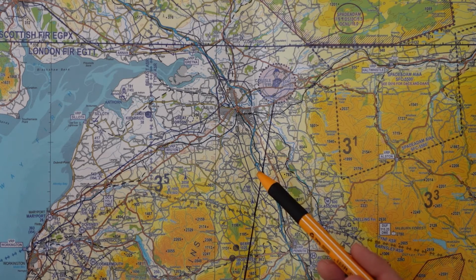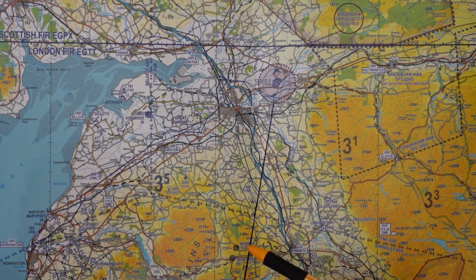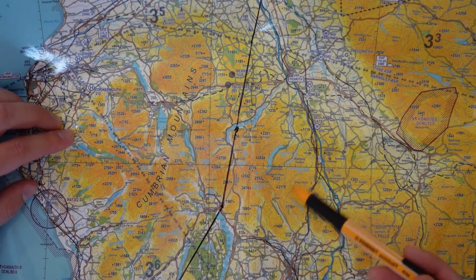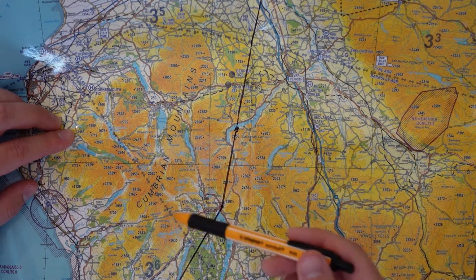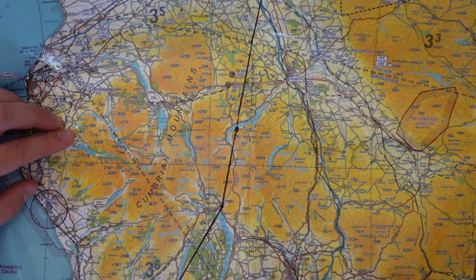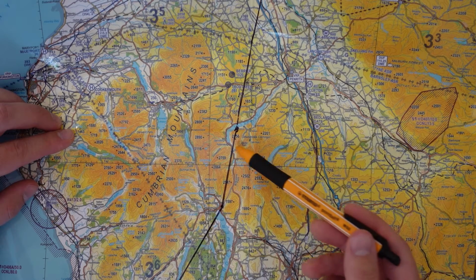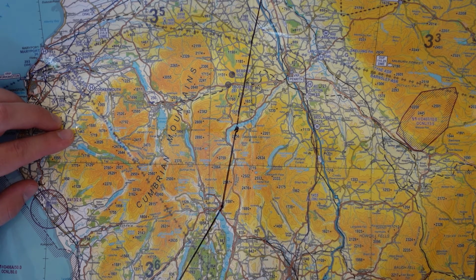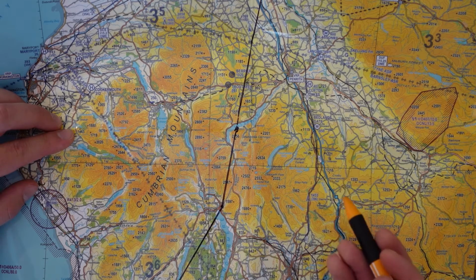And as we follow our route line down, we should be looking out for more distinct features. In this region there's lots of lakes, so they could be used as well as some of the mountains with spot heights and secluded little villages. The key is to select ones that will be easy to identify. And if we're ever unsure on the symbols, we can just use the key.